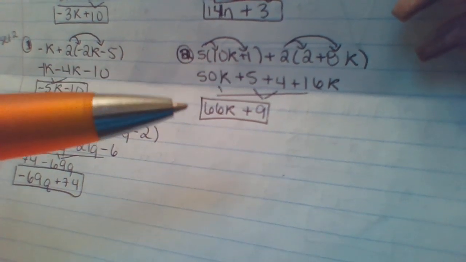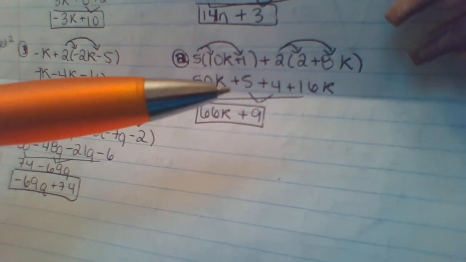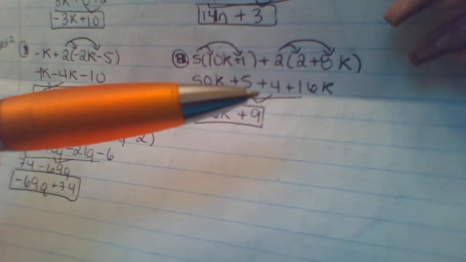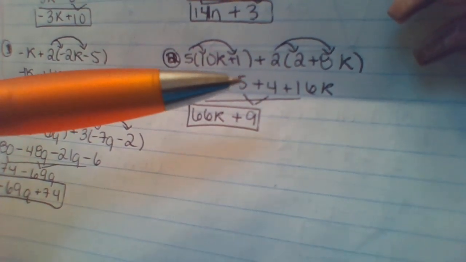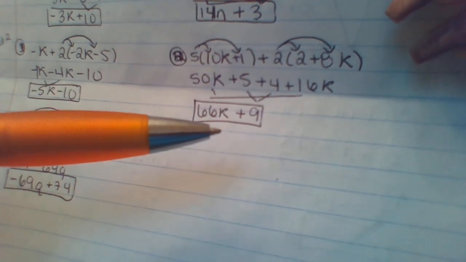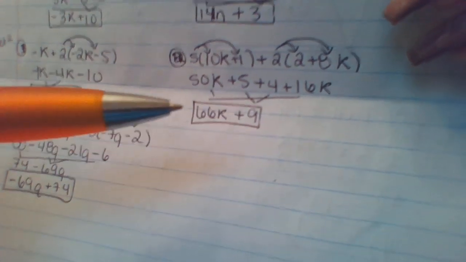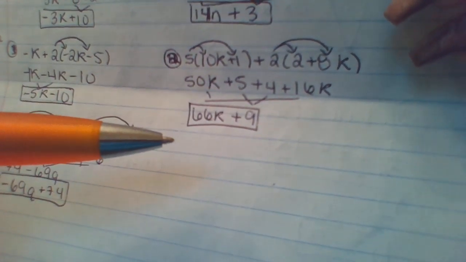They are like terms because they both have the variable k. So 50 plus 16 gets us 66k. And we have 5 plus 4. They are like terms because they both don't have a variable. So 5 plus 4 gets us 9. So this expression for number 2 in this problem set simplifies to 66k plus 9.